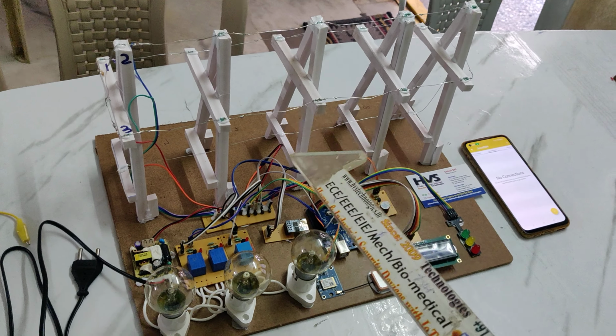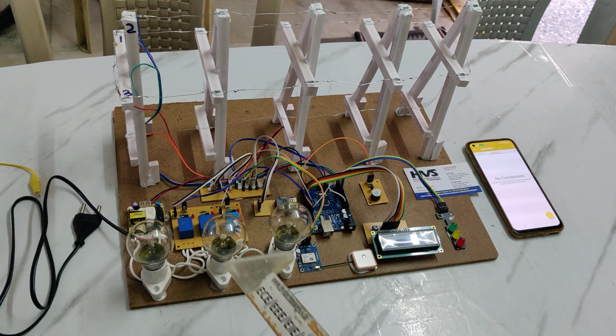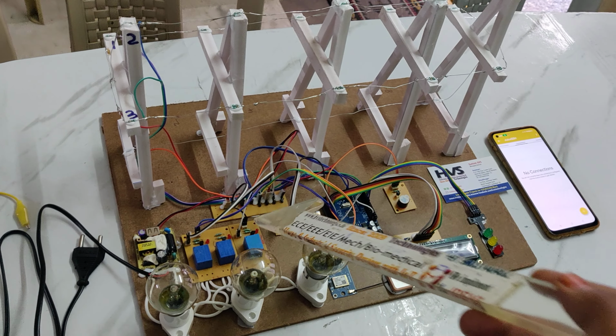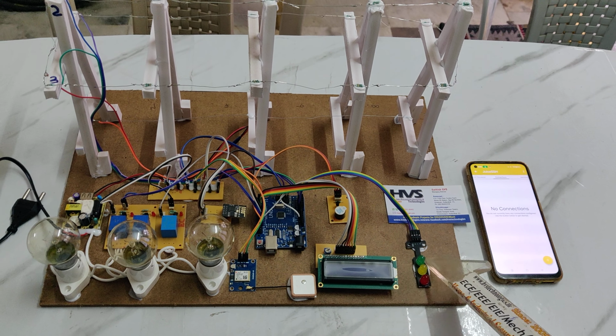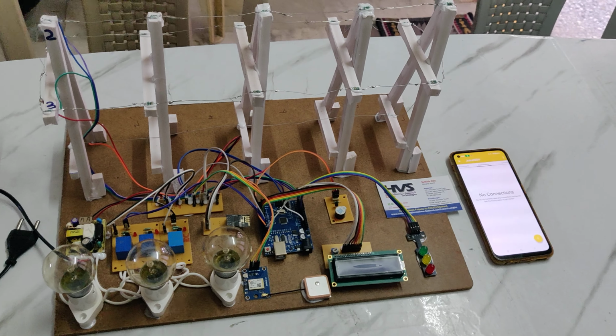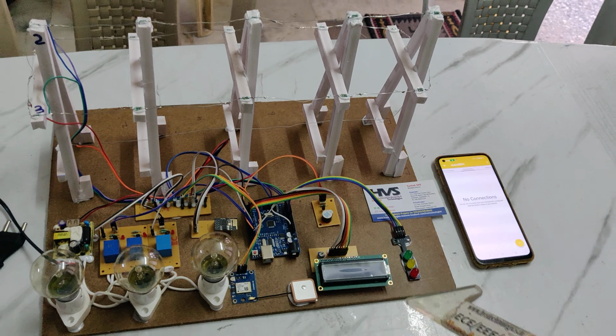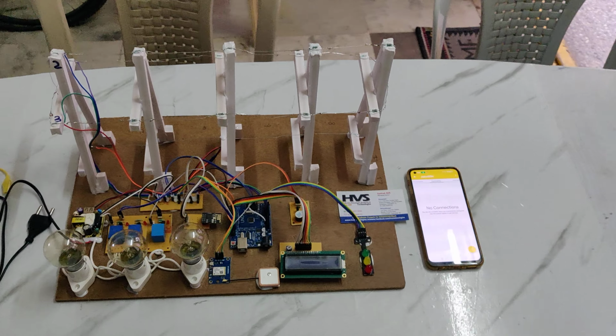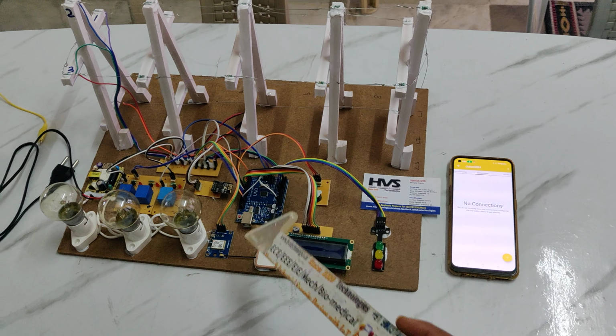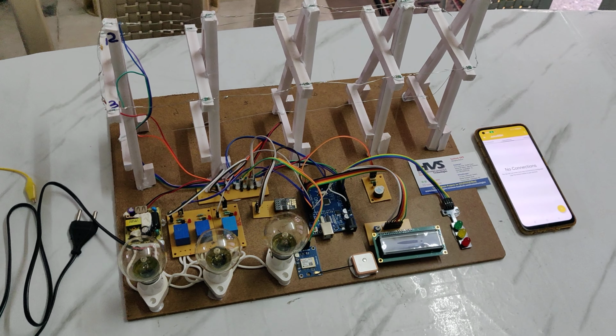Whenever a fault occurs, the respective phases will be isolated with the help of these electromagnetic relays, and we get an audible alert through this buzzer board and LED indication from these LEDs. The same status is continuously monitored on this 16x2 LCD screen. All these input and output modules are interfaced to the Arduino Uno board, and from there the system controls the input and output modules.